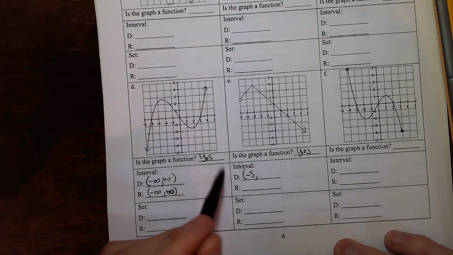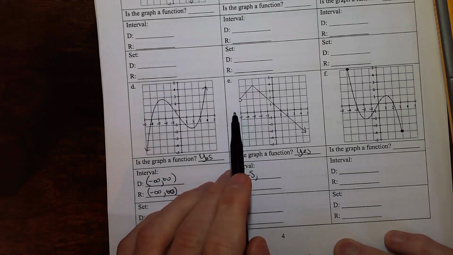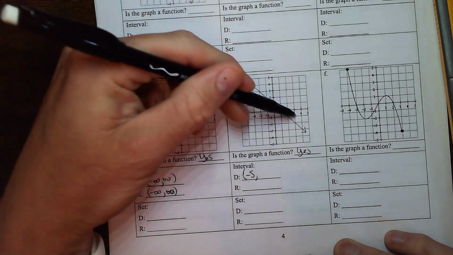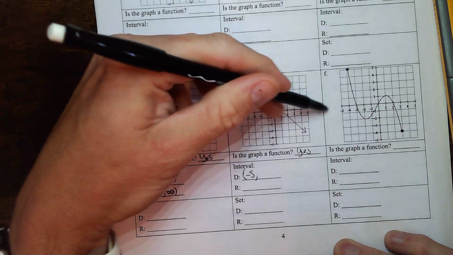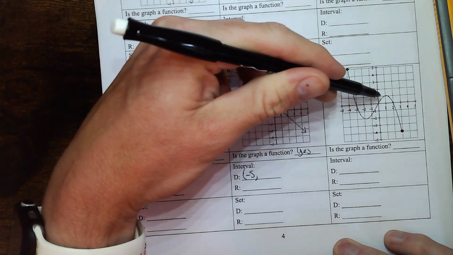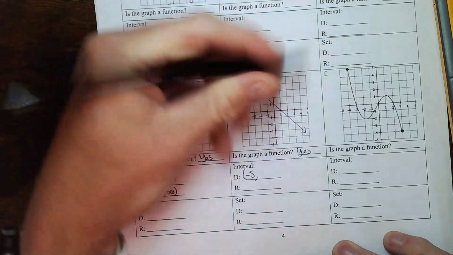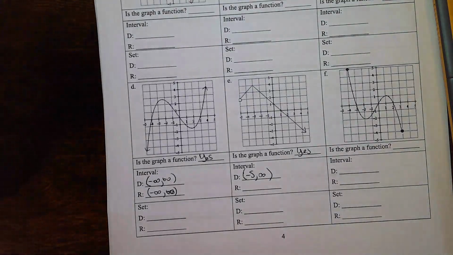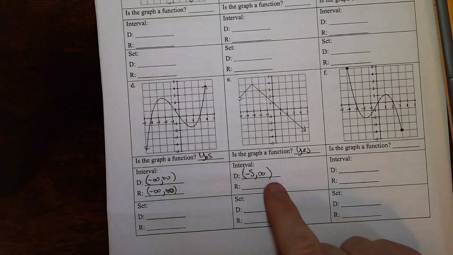If it's a closed circle, I put a bracket. So for domain, it's how far left to how far right. So how far right does this go? Well, on the right side, notice there's an arrow. When does this graph stop? It never stops. So this graph goes to infinity. And we're going to put infinity with a parenthesis because infinity is not an exact location. So domain is how far left to how far right.